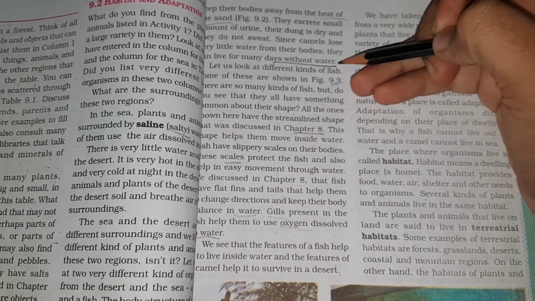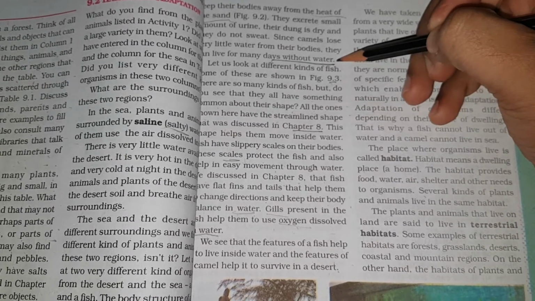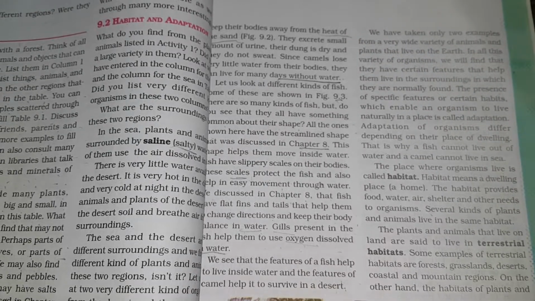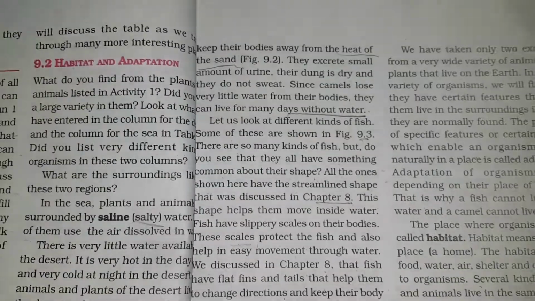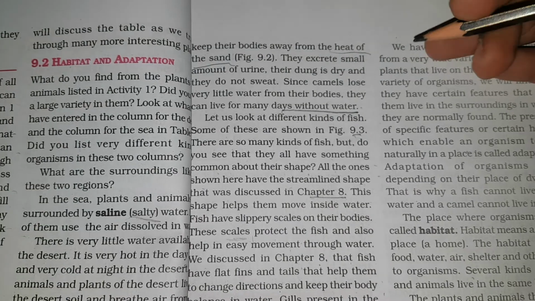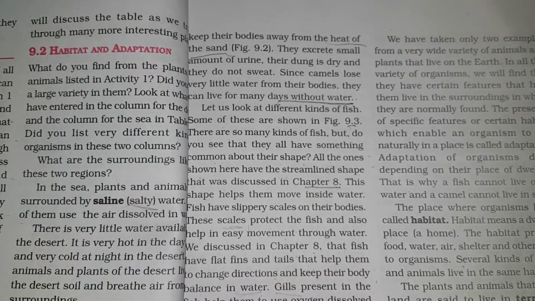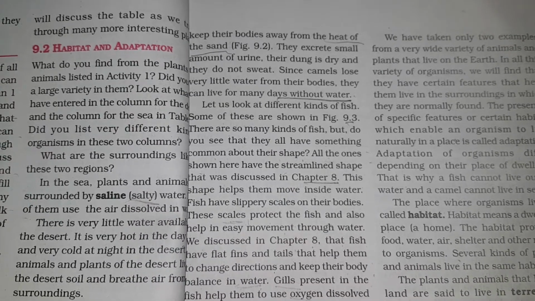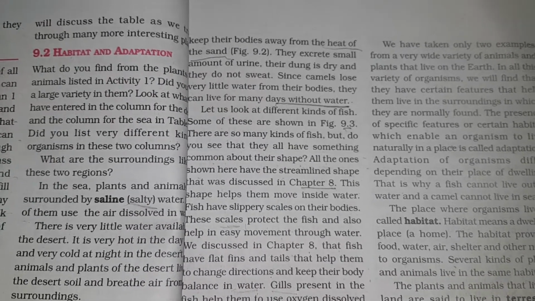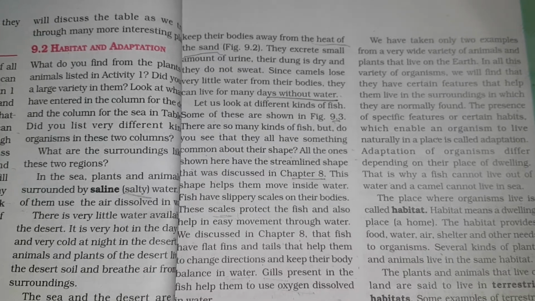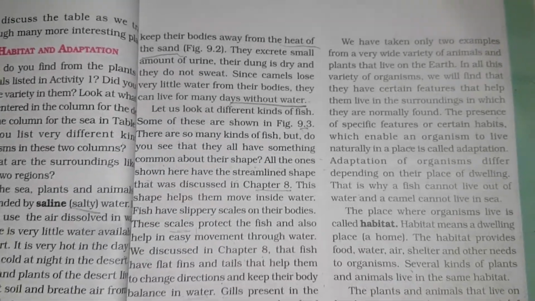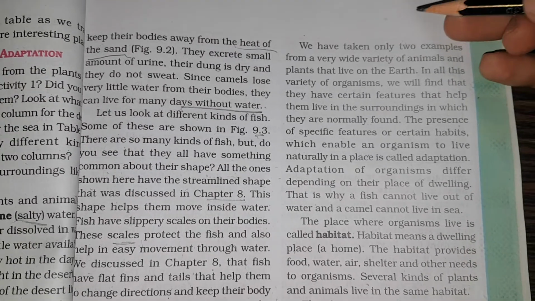without water for many days, because their body does not have so much sweat, they lose water in urine in a little amount, and their dung is too dry, so they can live without water for many days. Now here we have to read it.